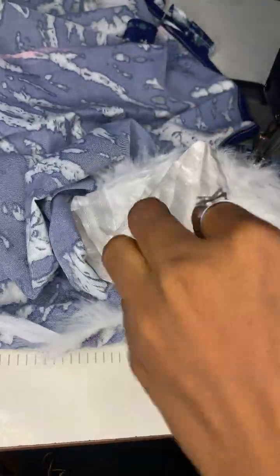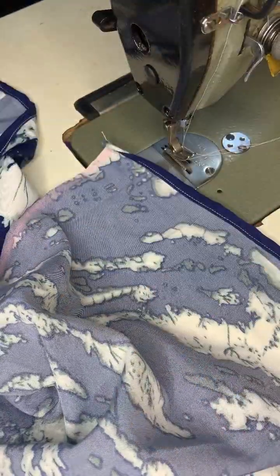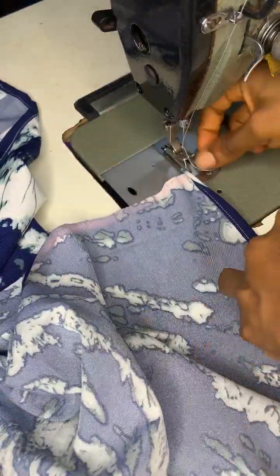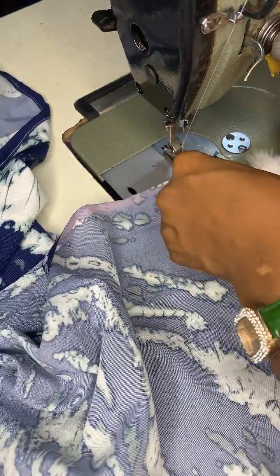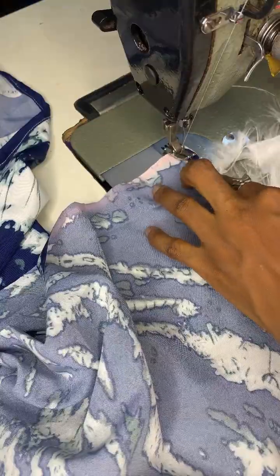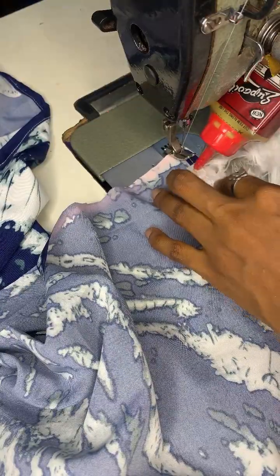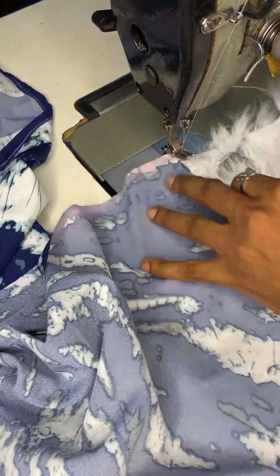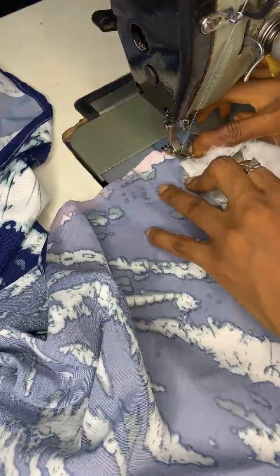So this is the feather I'll be using. I'll not be using ostrich feathers because I am making this dress for a customer and she said she does not like ostrich feathers. So I'll be using these feathers. This is called the Turkish feathers.